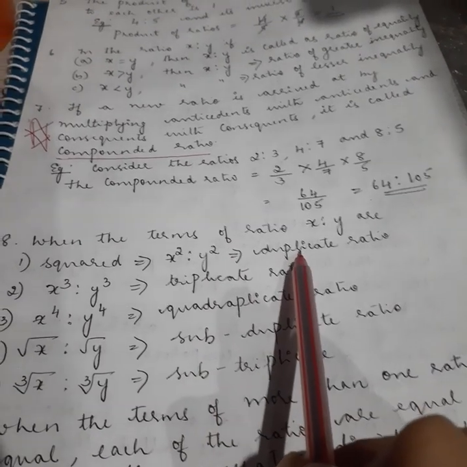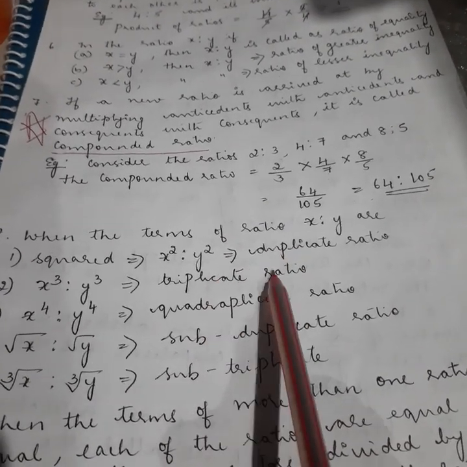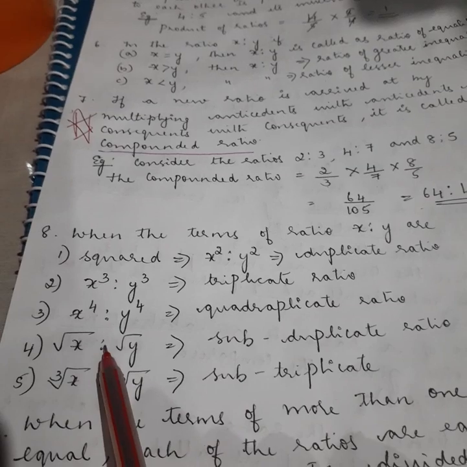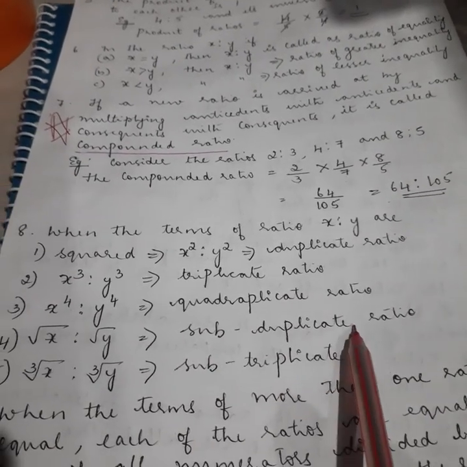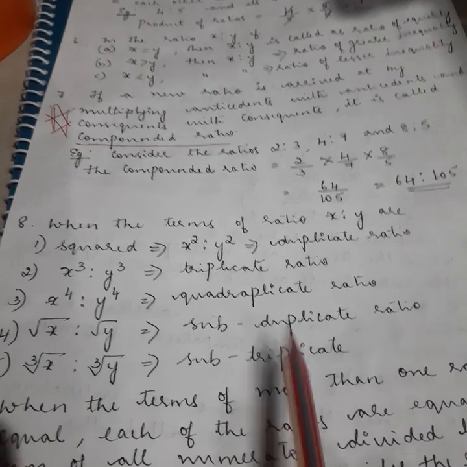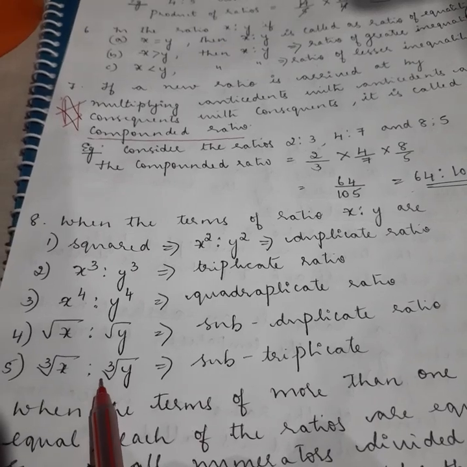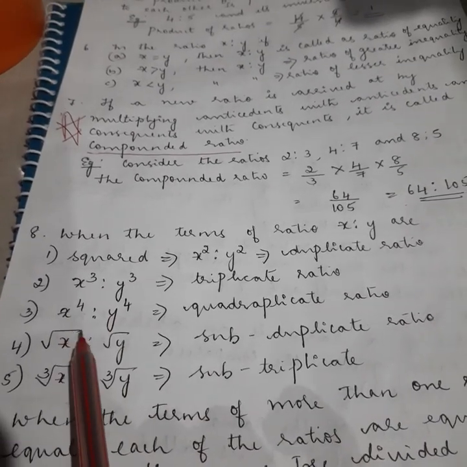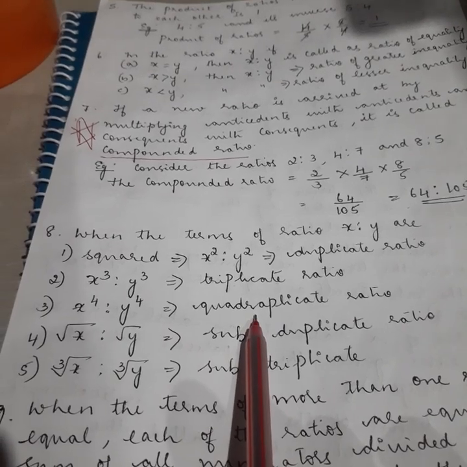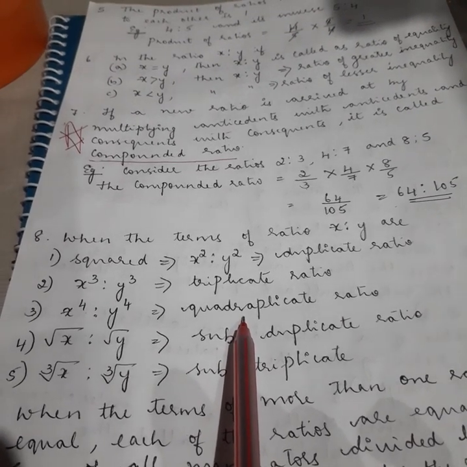Squared, duplicate, 2 times, duplicate ratio. 3 times, triplicate ratio. 4 times, quadruplicate ratio. Square root, sub-duplicate ratio. Cube root, sub-triplicate ratio. So square, duplicate. Square root, sub-duplicate. Cube, triplicate. Cube root, sub-triplicate. To the power 4, quadruplicate. Fourth root, if it goes on, if they had asked you fourth root of x, then it would have become sub-quadruplicate ratio. So keep all these terms in mind.